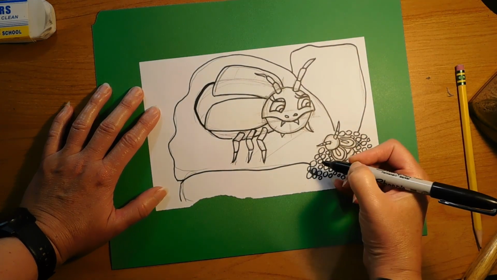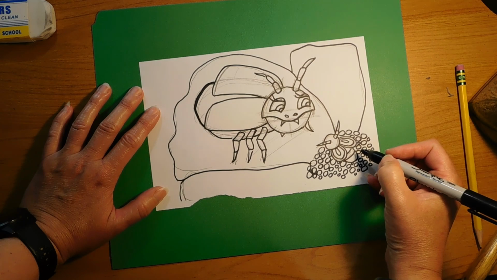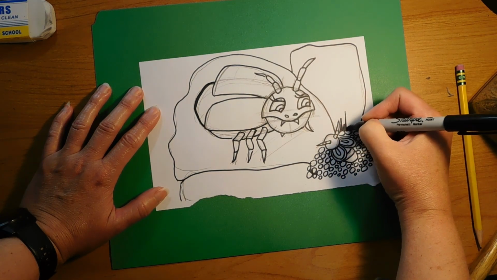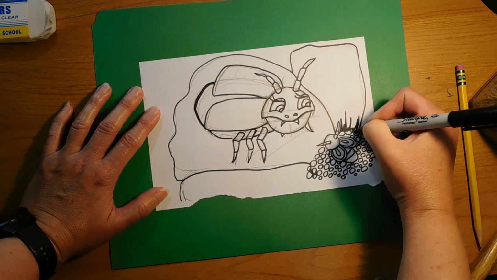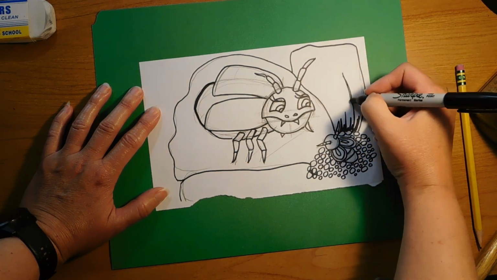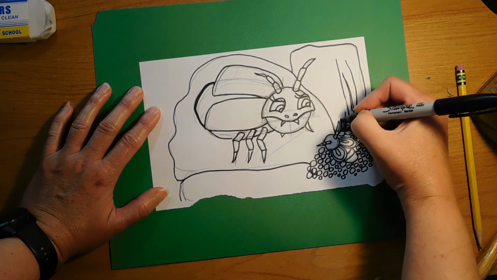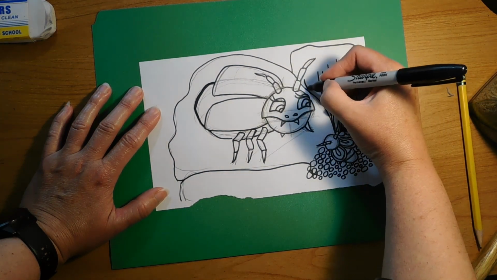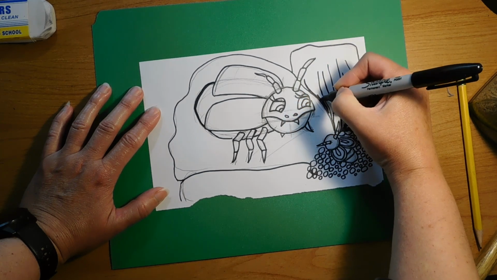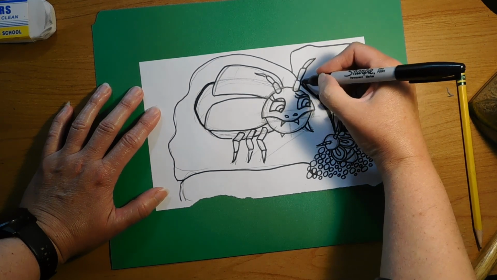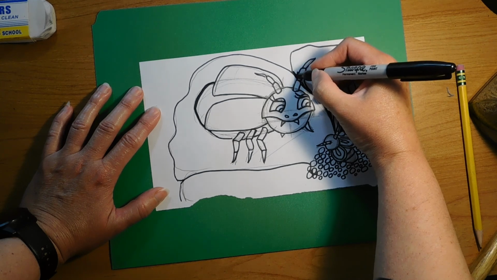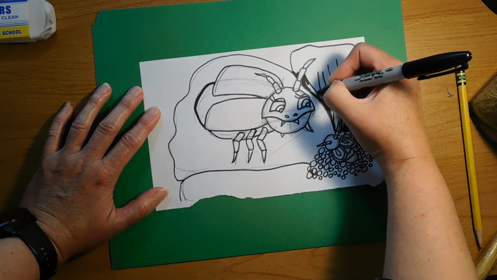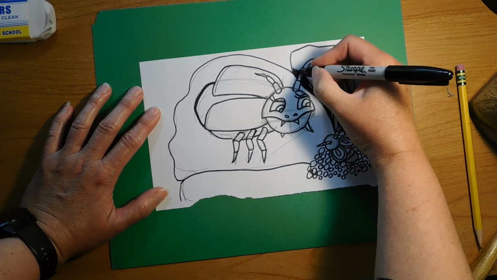Hopefully you've traced everything. And I am going to add some extra details here with my Sharpie. I just use a little zigzag there and some curvy lines to make the petal look like it has some little extra ribbing or veins. Darken this up so there's a shadowing effect. Separate the antenna from the background.